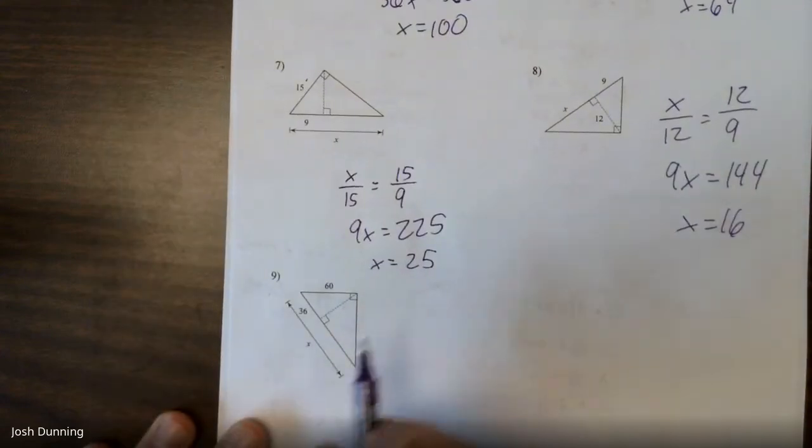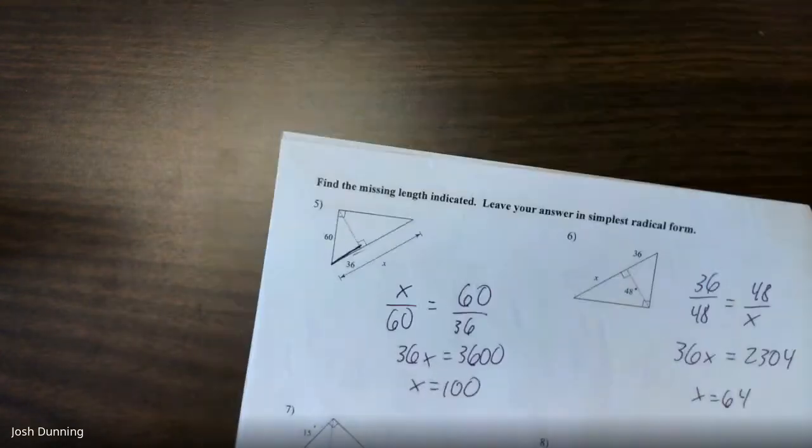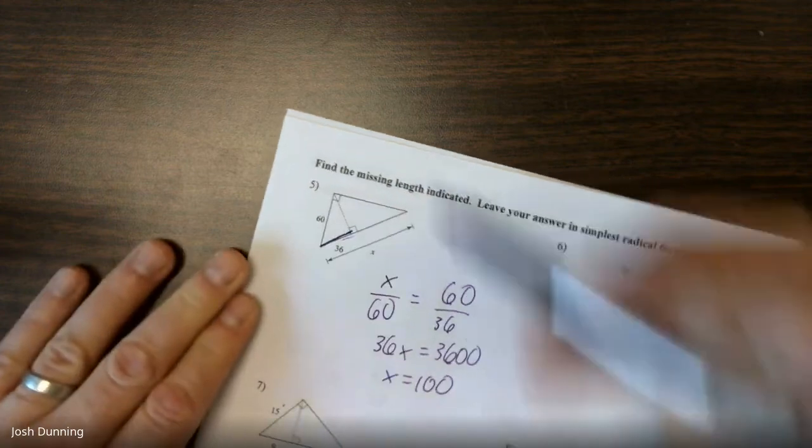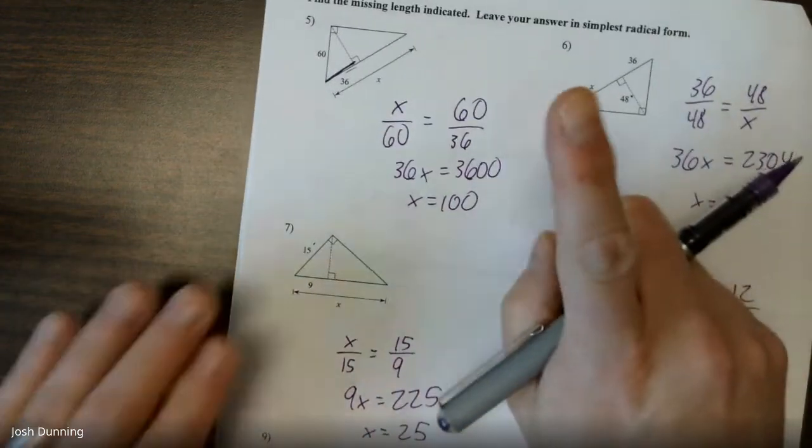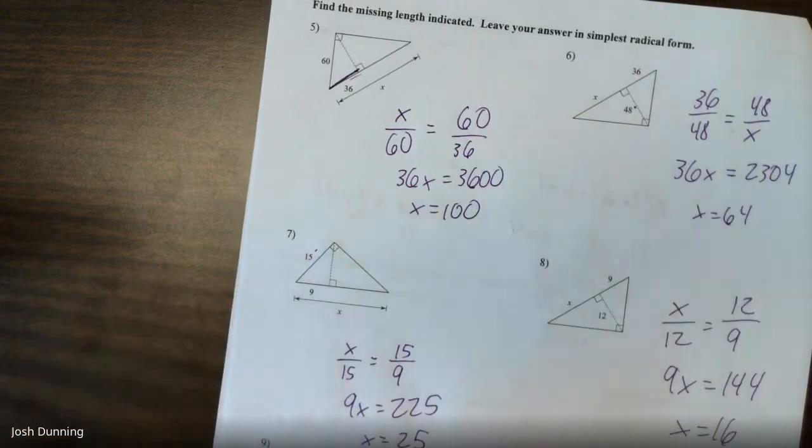And I accidentally let one that's identical, 60, 36, and x, slip through. So it's just the same as this one.